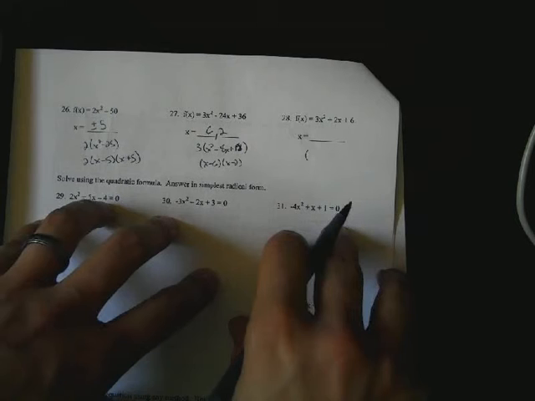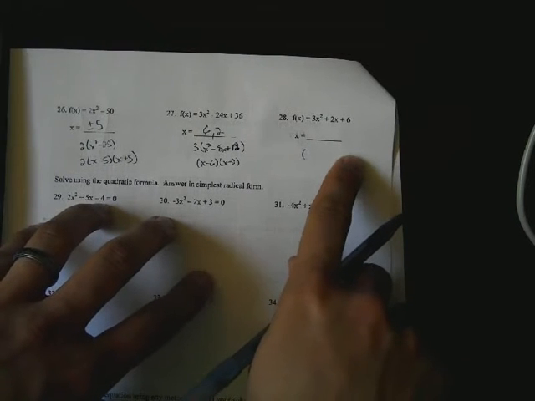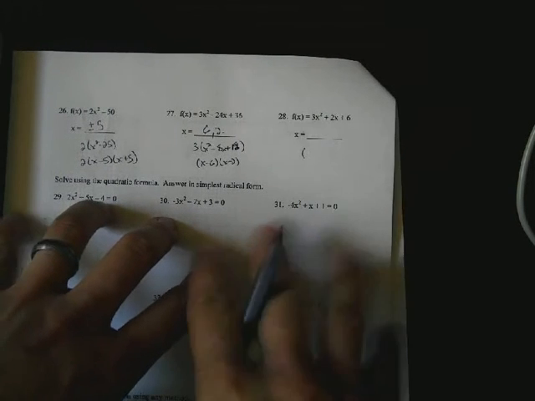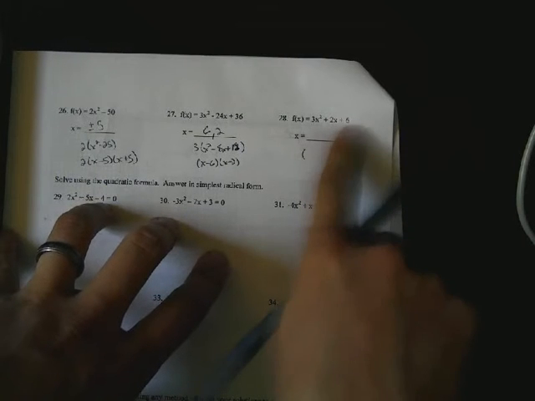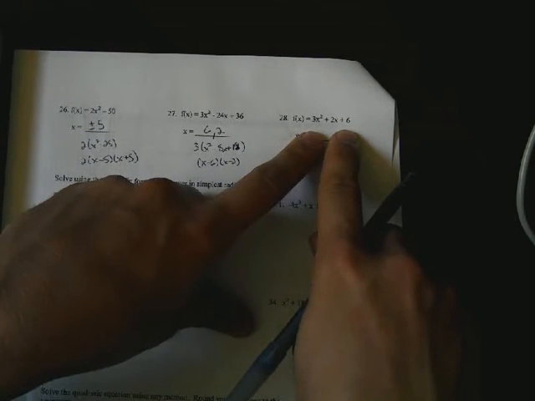No, it's all positive. So this last one, you're going to take a look at, and what gives me a hint that it's going to be a no solution is the fact that you have a plus 6. The fact that everything's positive and I can't factor it. That's what really gives me the hint.